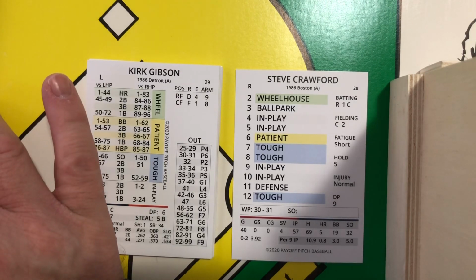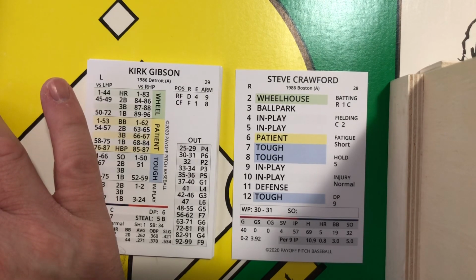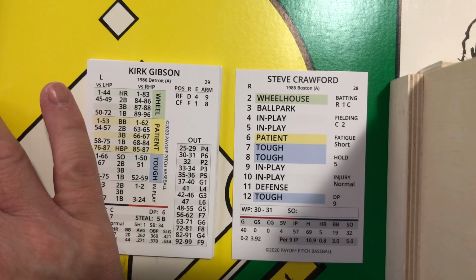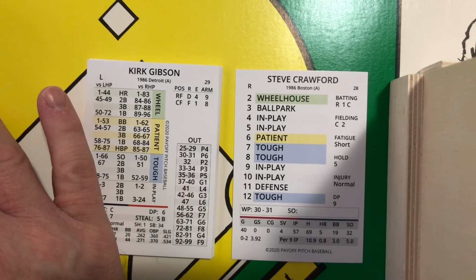For the Tigers, 6 runs on 10 hits, and they committed no errors. Winning pitcher, Bruce Hurst. He is 1-0. Losing pitcher, Jack Morris. He is 0-1.